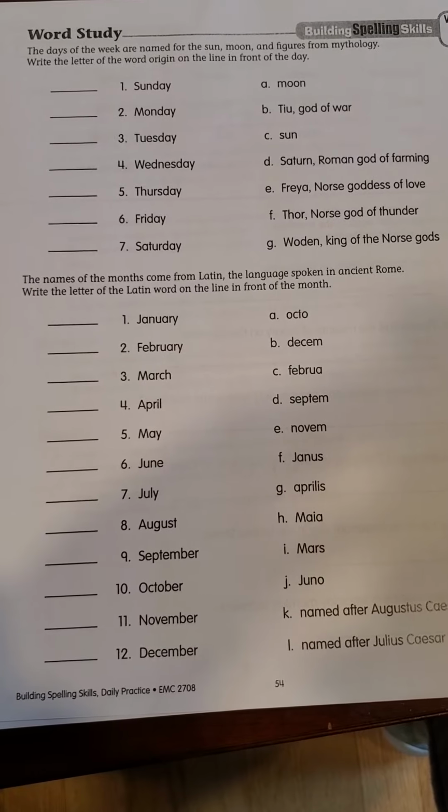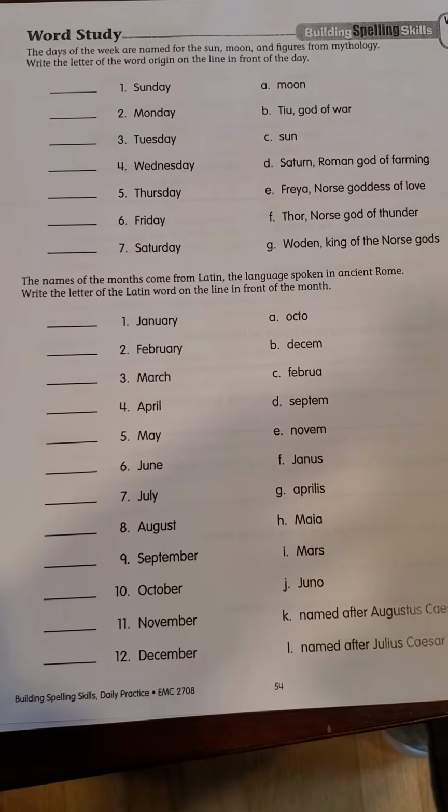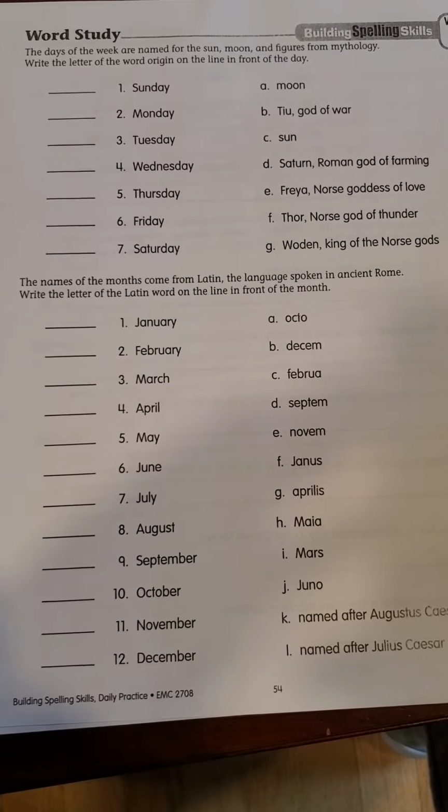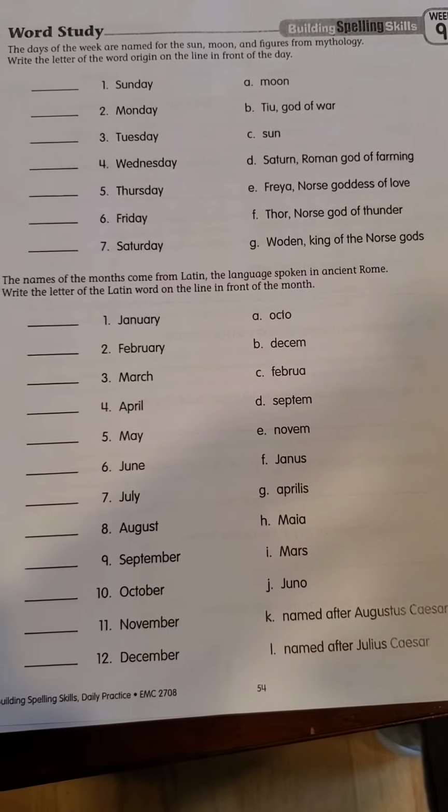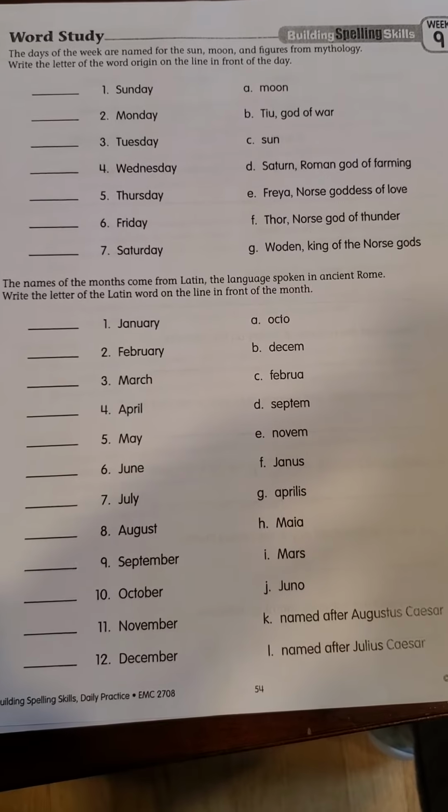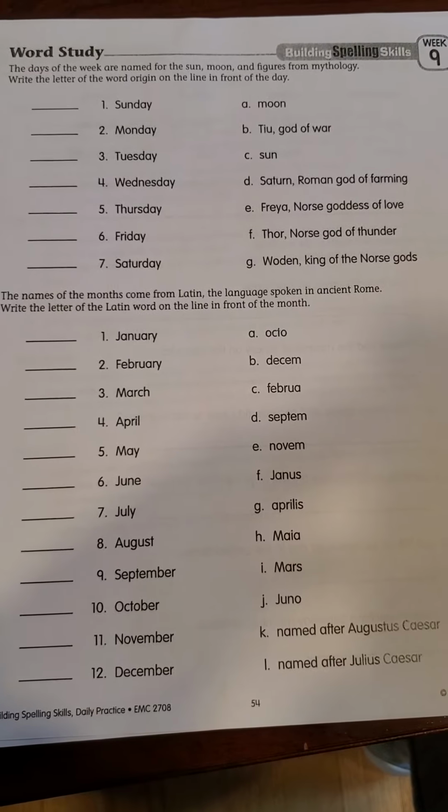Remember to cross off when you use a word. After you use one of these words, cross it off so that you know which ones you've used. All right? So same thing, you guys are used to doing this. Make sure you write the correct letter on the lines and cross it off after you use it.